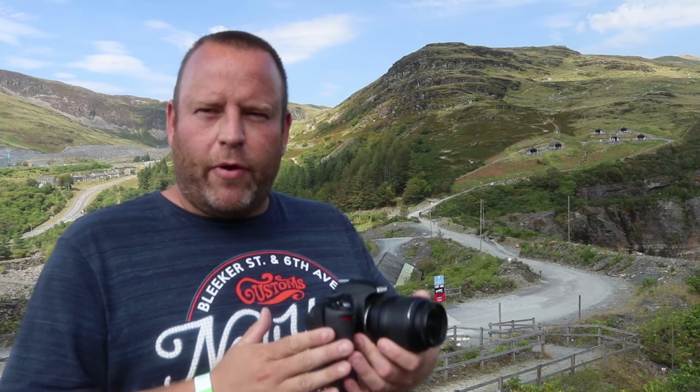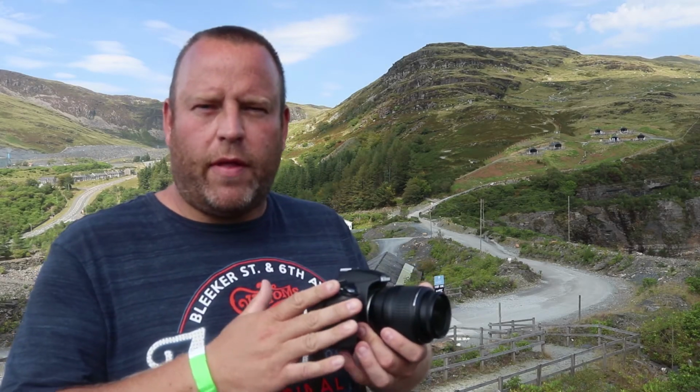So I'm going to put this on the tripod now and get everything set up, and then I'm going to put the intervalometer on the camera and set it going. Okay, now I'll put a quick image on the screen of the composition I've gone for.